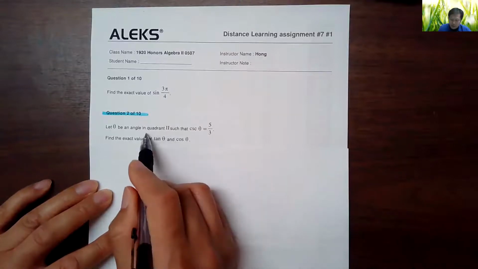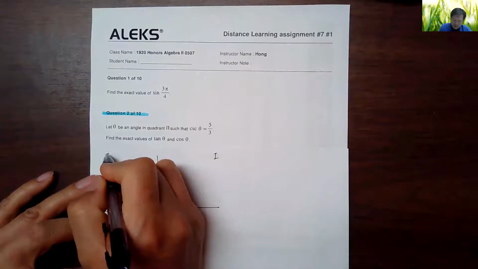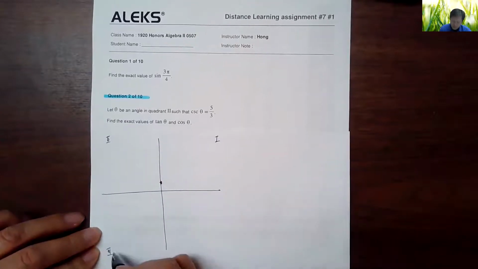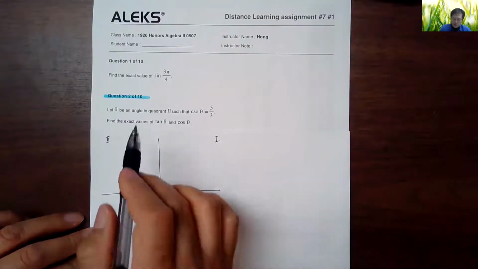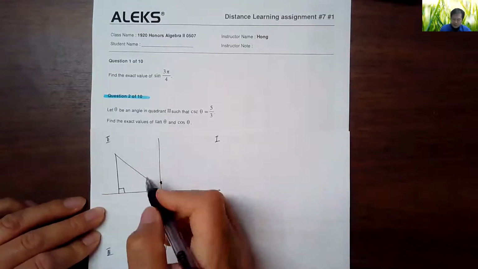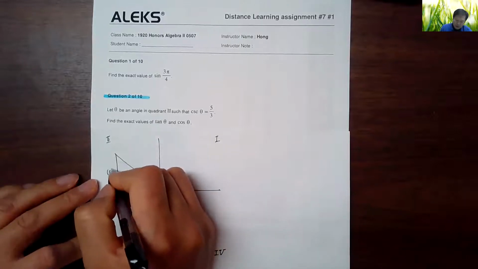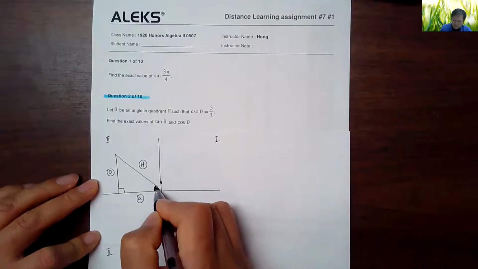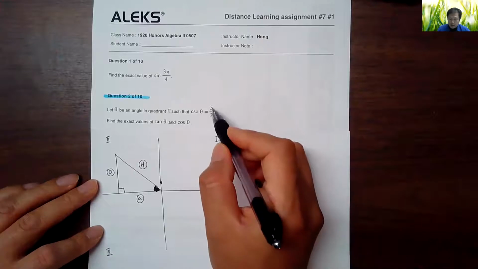So quadrant 2. First, second, third, fourth quadrant. Quadrant 2 means your triangle should be located somewhere over here. This is the reference angle, meaning this is opposite, hypotenuse, adjacent. Label. Now, cosecant theta is 5/3.